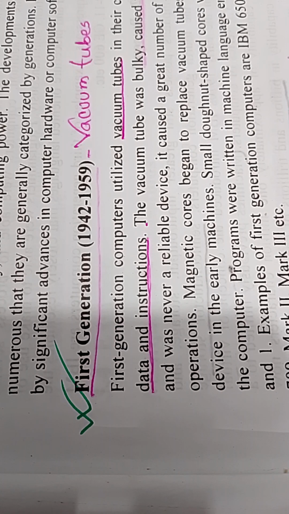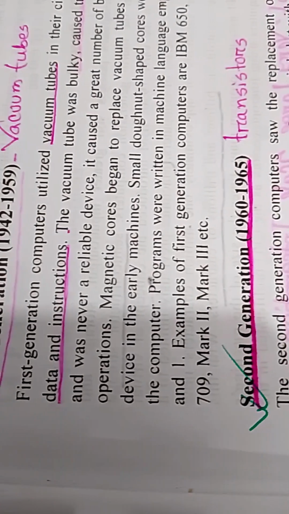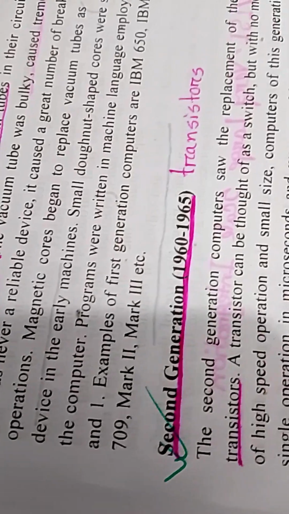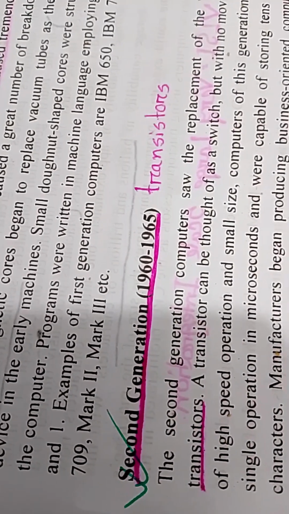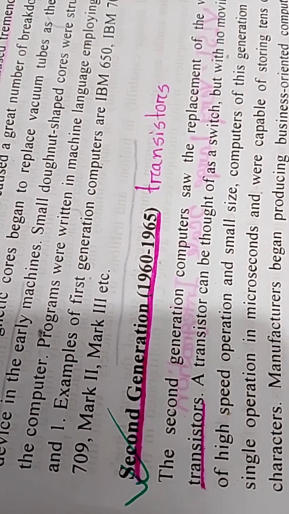Because of high speed operation and small size, computers of this generation could perform a single operation in microseconds and were capable of storing tens of thousands of characters. Manufacturers began producing business-oriented computers with more efficient storage and faster input and output capabilities.